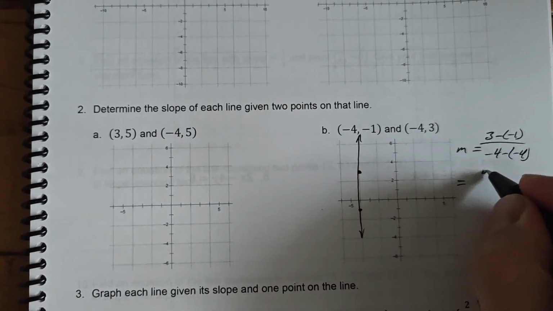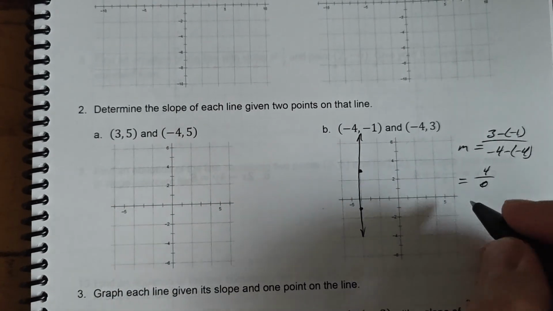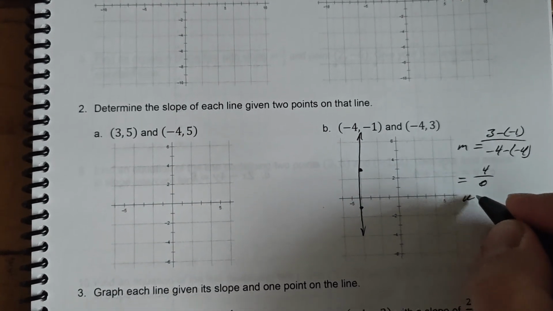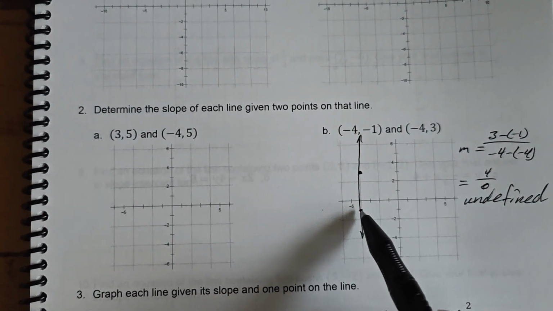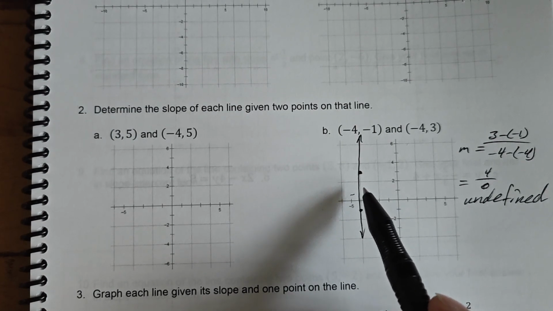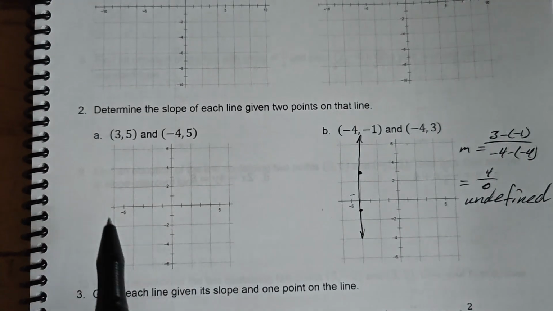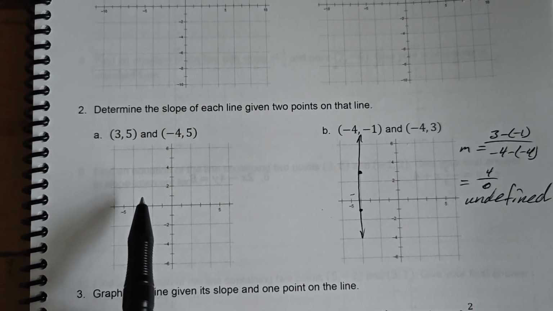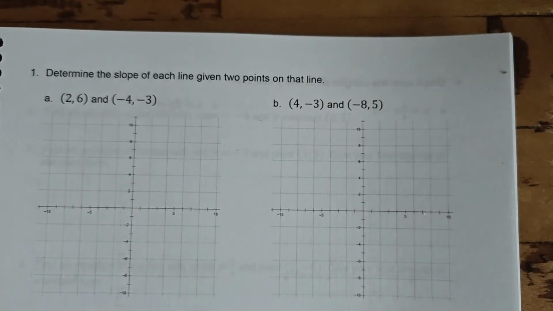That gives us 4 divided by 0. Cannot divide by 0, so that has an undefined slope. Which is saying whenever you go up, you don't go over at all. So there isn't any way to define that slope. When you have a vertical line, you'll always have an undefined slope. This one right here will have a horizontal line that has a slope of 0. I'm not going to go through the work for that.